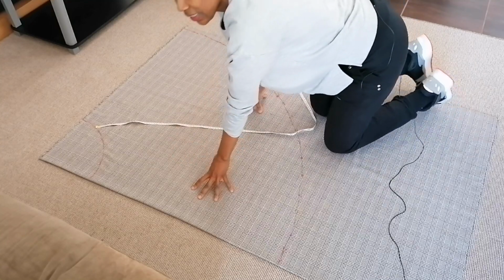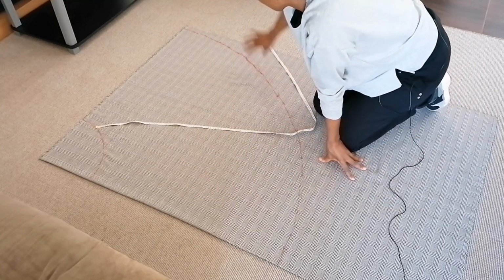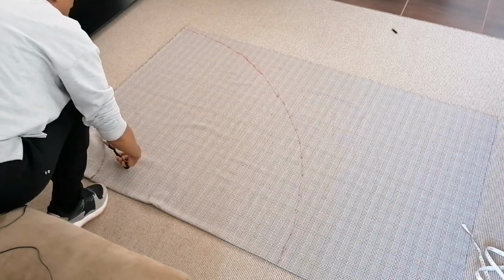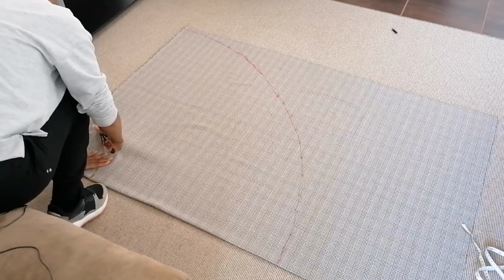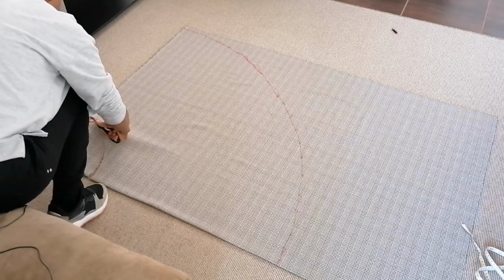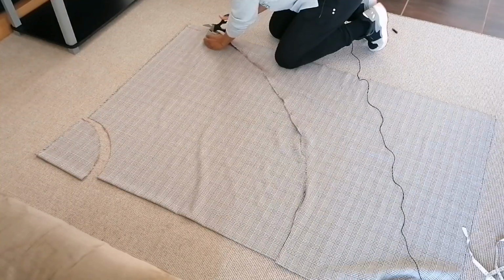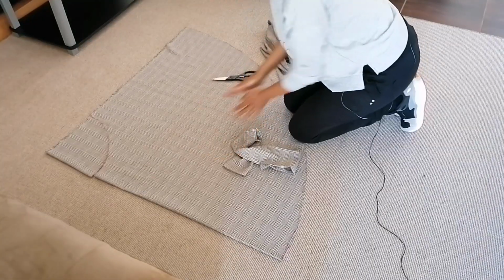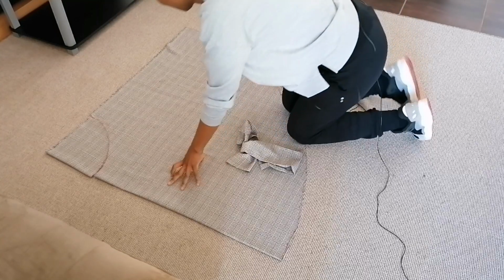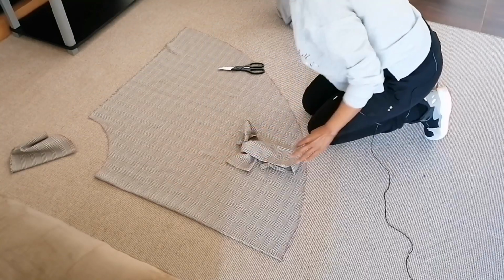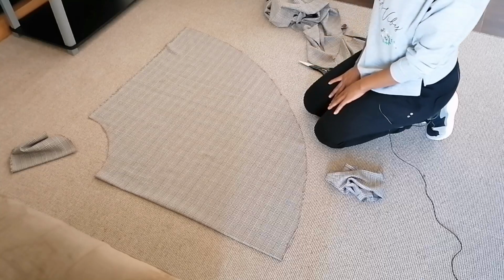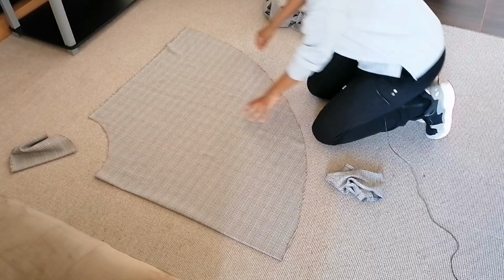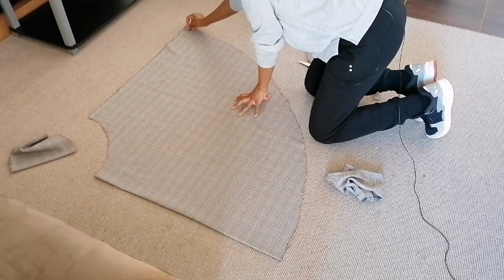Now the next step is that I must cut. Okay, so I am done cutting now. As you can see, that is off and that is off, and that is the shape of our skirt. That is how our half circle skirt is looking, like so.